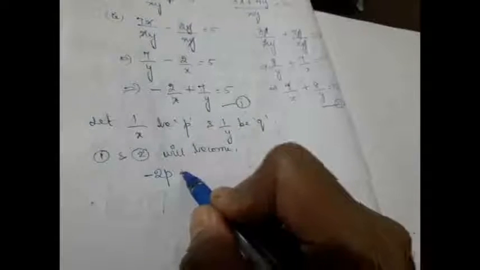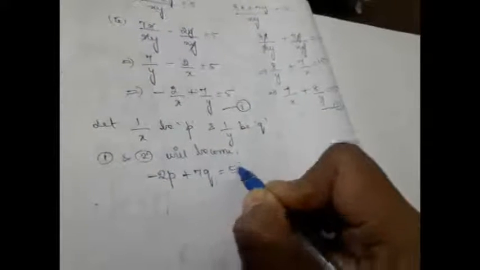Equations 1 and 2 will become minus 2p, remember the sign, don't leave it, plus 7q equals 5, which is your third equation, and 7p plus 8q equals 15 is your fourth equation, right?